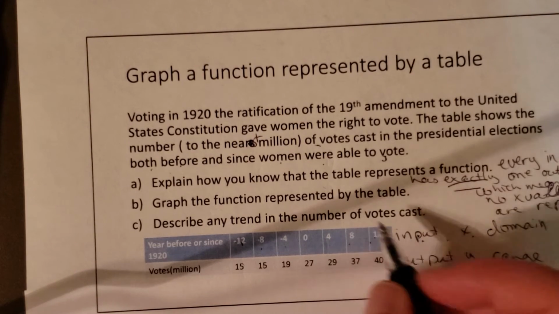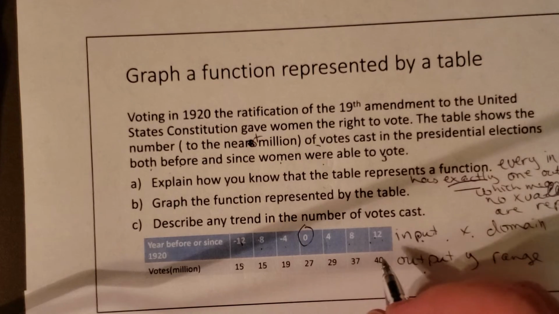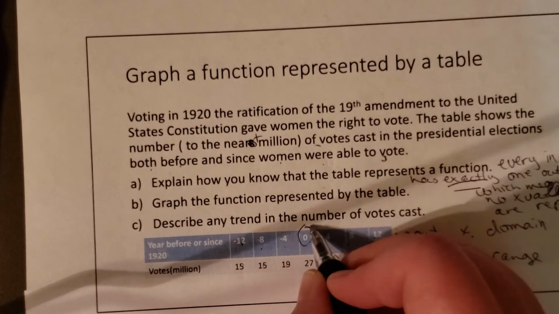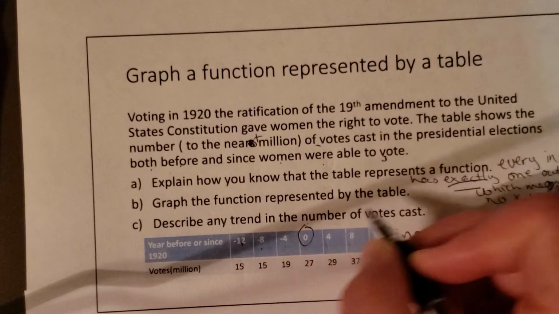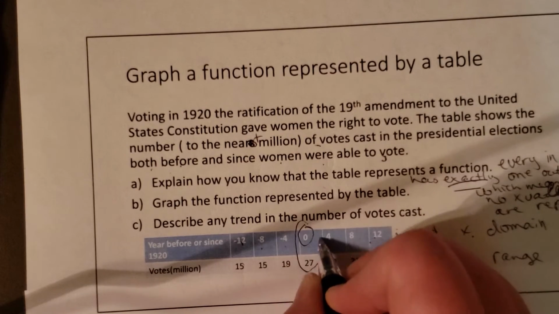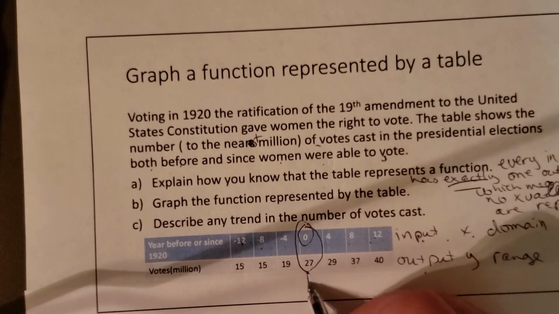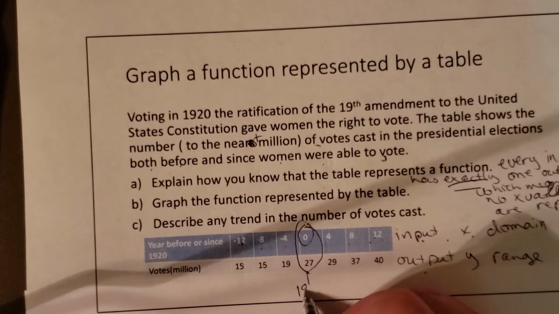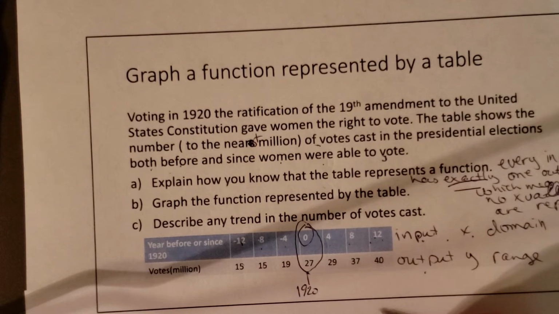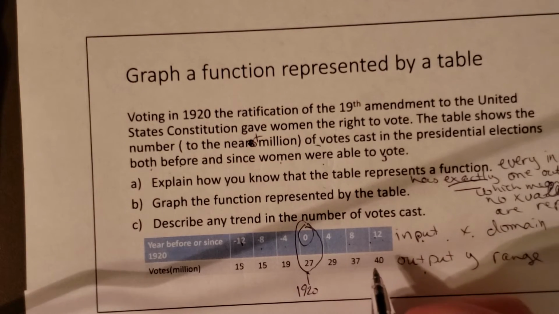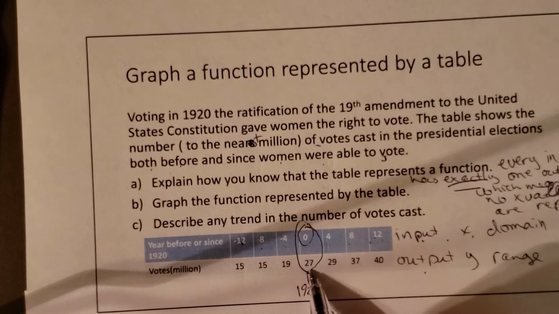Good. It's going to be the 0. It's going to be my starting point. So this ordered pair right here is 1920. After the amendment passed in 1920, only 27 million women voted.